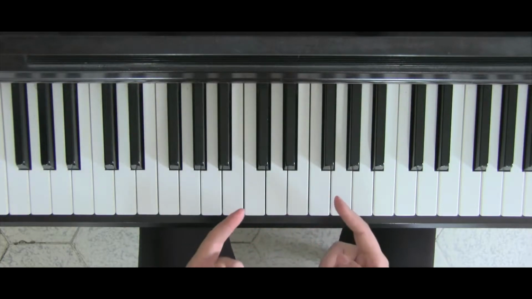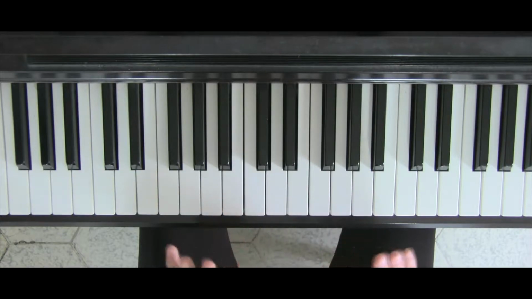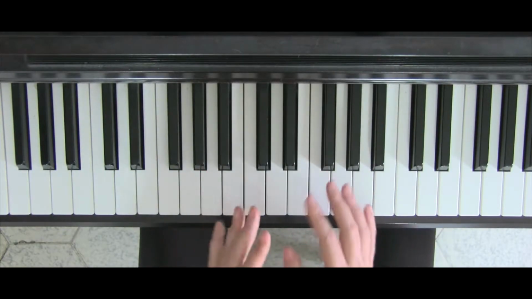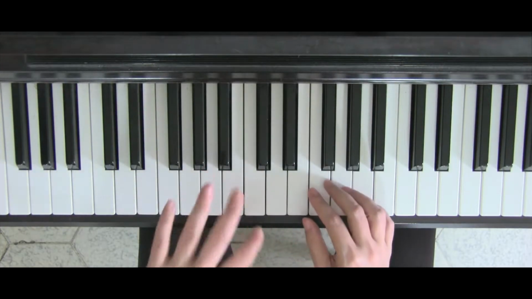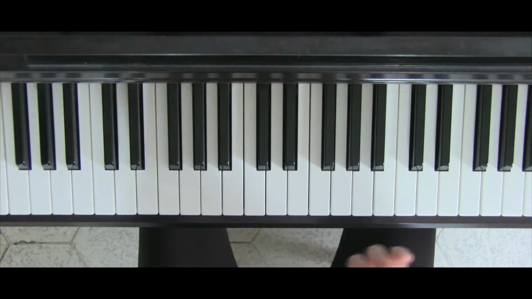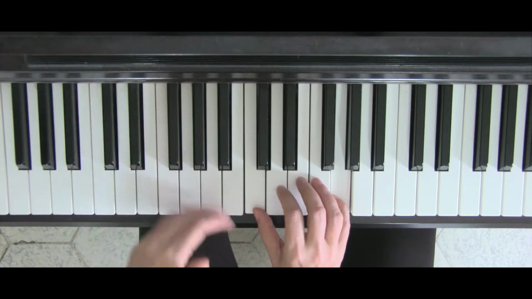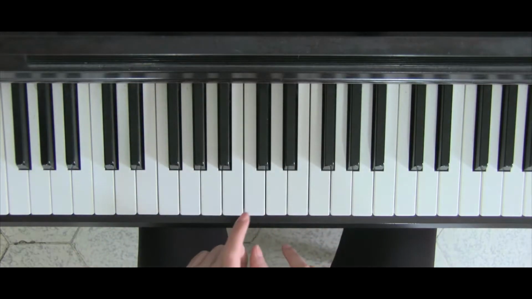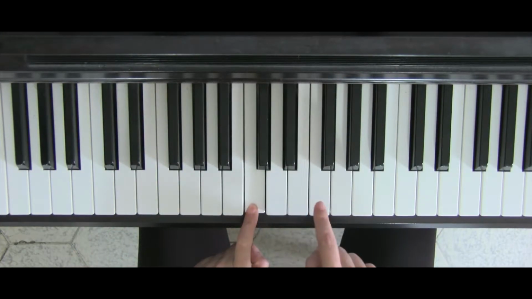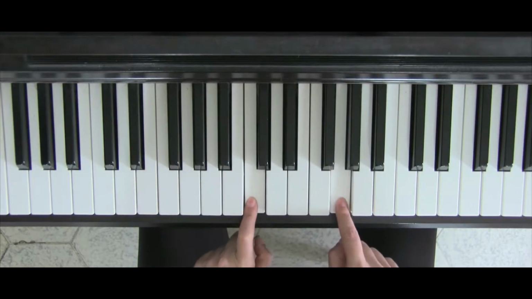This is a distance. But be careful, because sometimes we do not count this properly. It's a very common mistake, especially if you are a beginner. If you play C to G and then I tell you, can you please tell me the interval? Well, I'm going to say 1, 2, 3, 4, 5. So this is an interval of a fifth. Yes, this is an interval of a fifth.